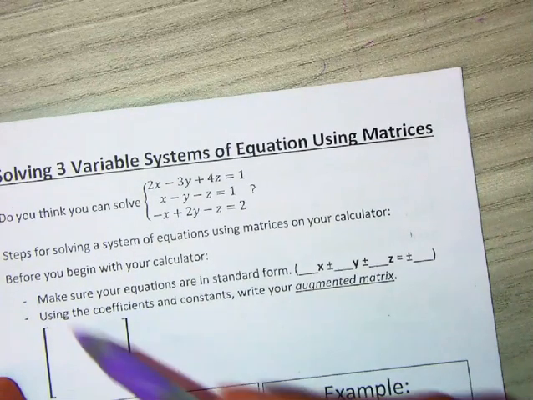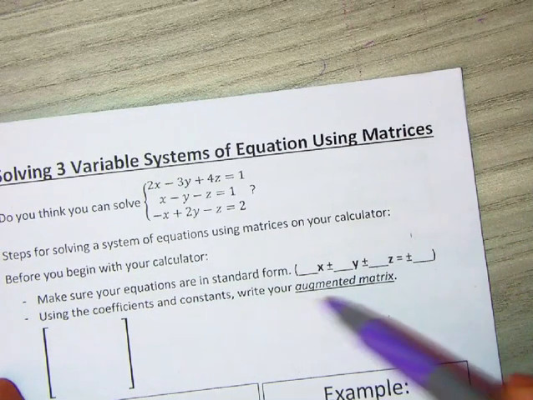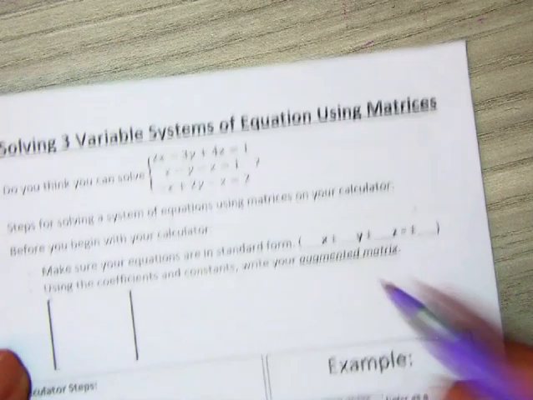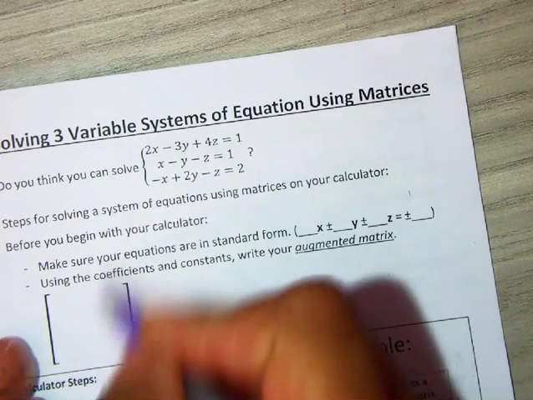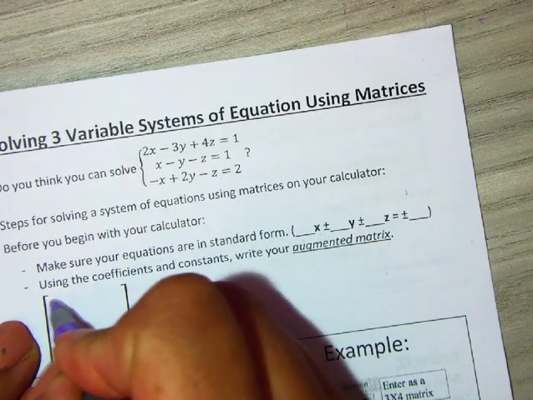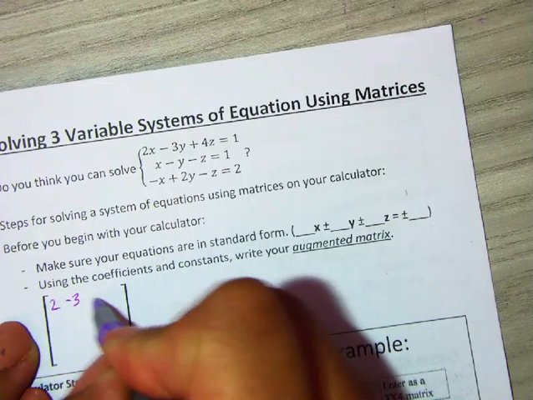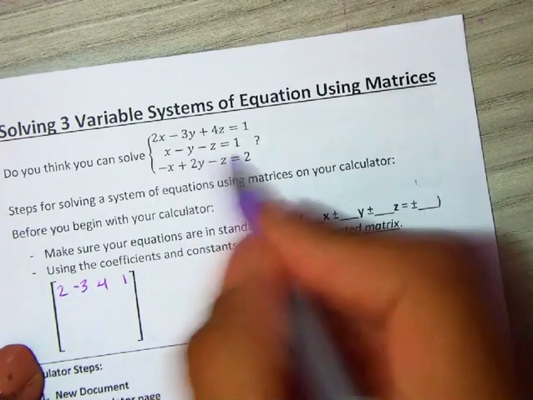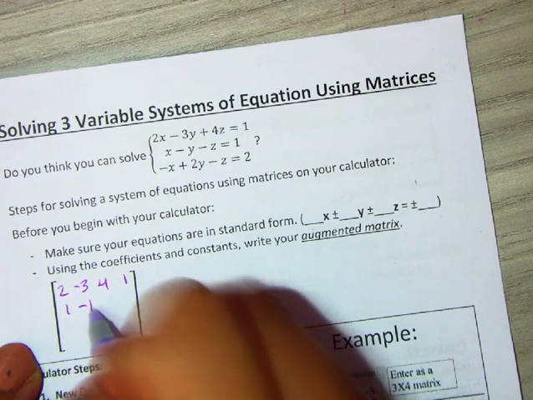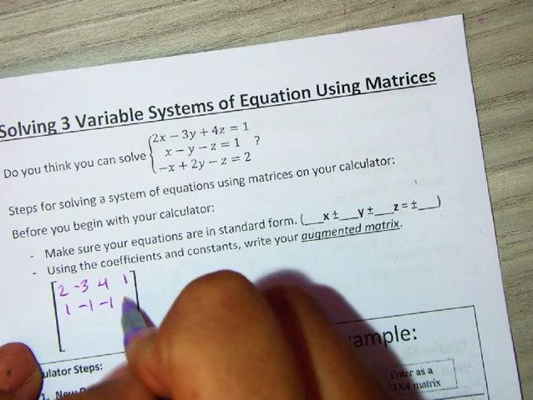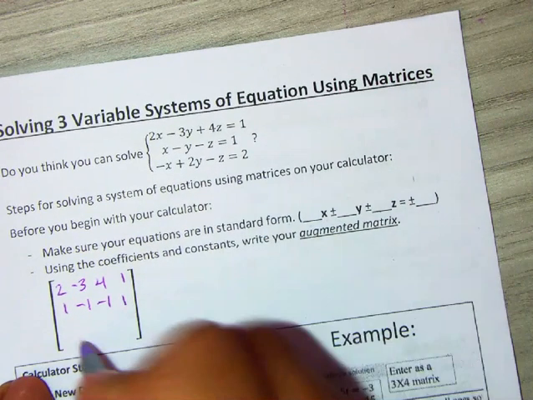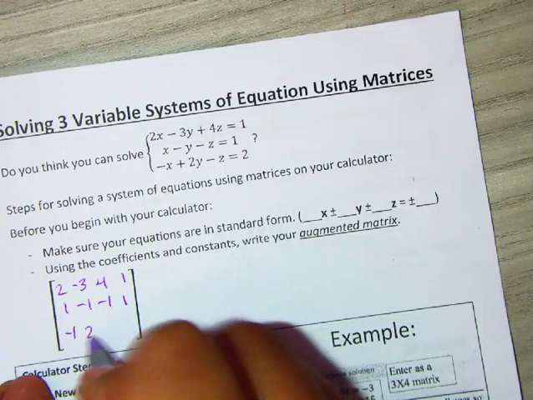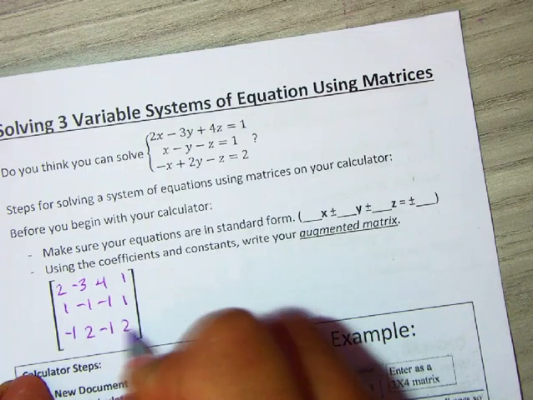So what we do now is we use the coefficients and constants to write the augmented matrix. So the augmented matrix is when you just write down the numbers. So we're going to write 2, -3, +4, and 1. And then on the second equation, we're going to write 1, -1, -1, and 1. For the third equation, it's going to be -1, 2, -1, 2.